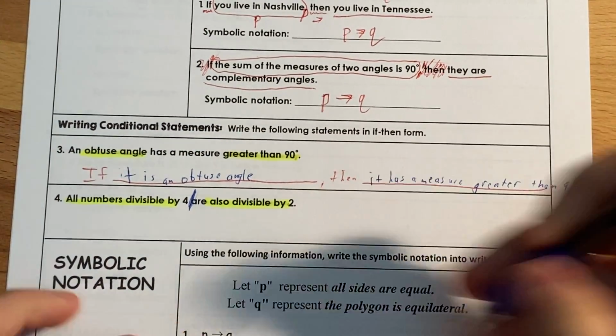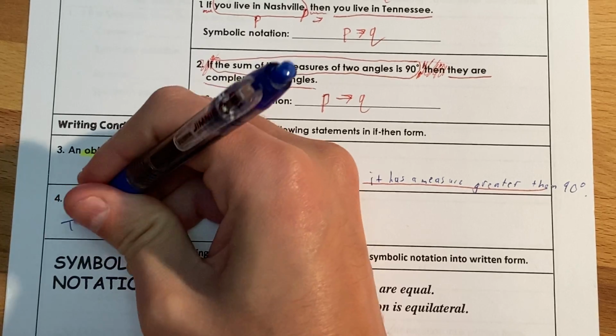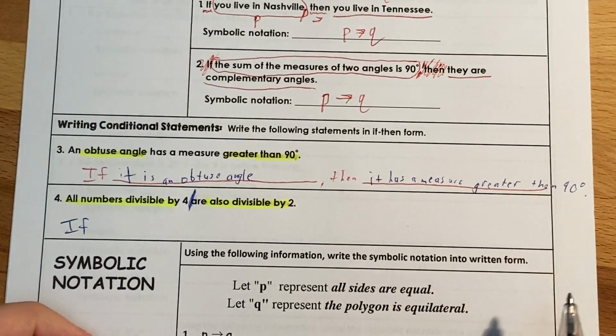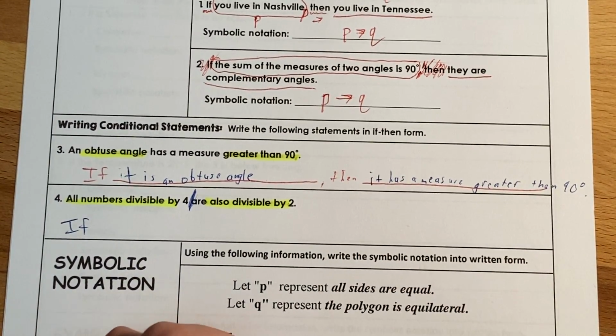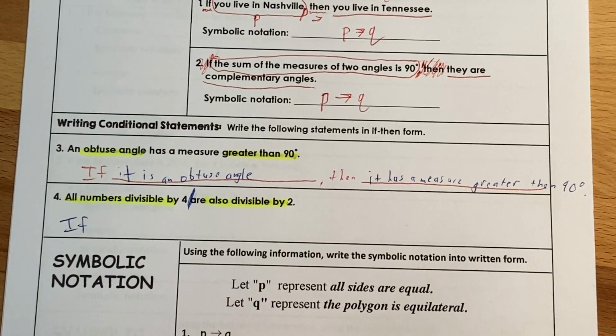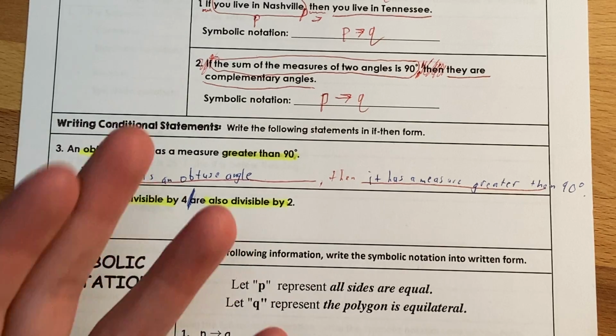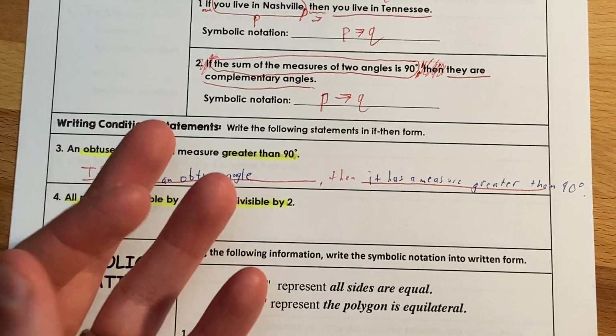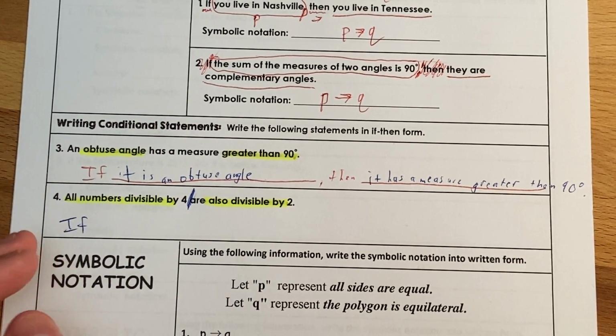And if you write it as an if-then, do make sure you're using proper grammar, by the way. You're not going to write "if all numbers divisible by 4." That does not make sense. You have to make it into an actual, sensible sentence.